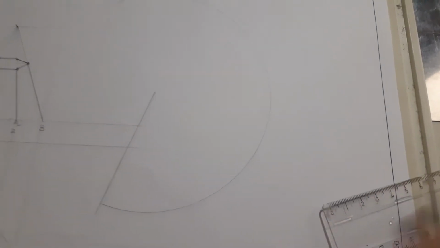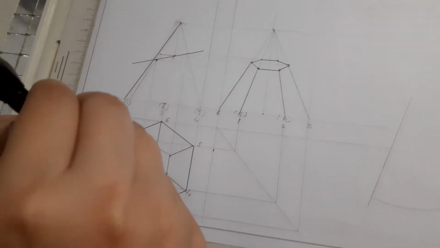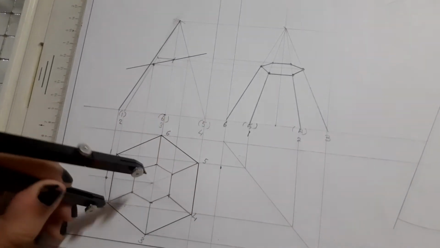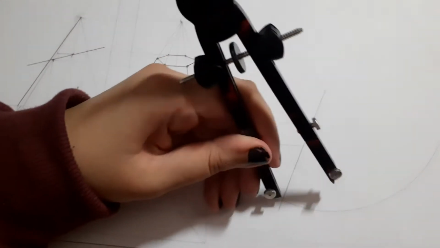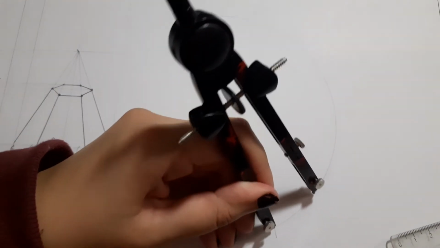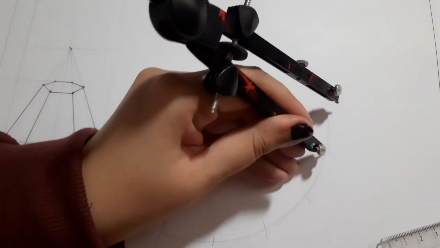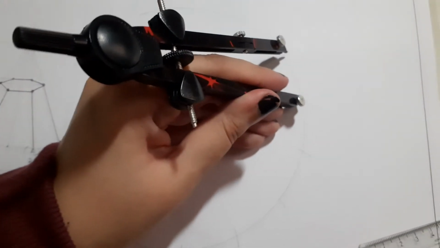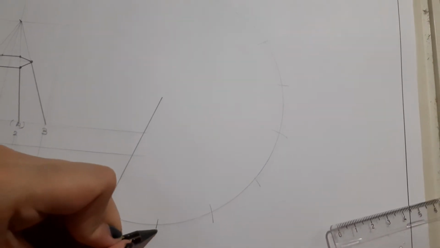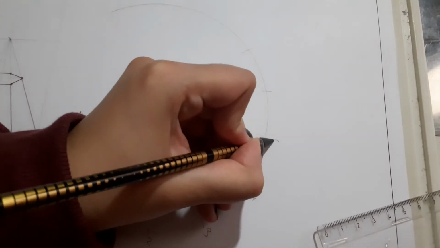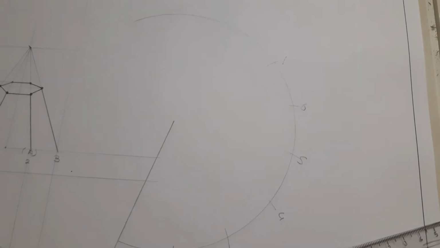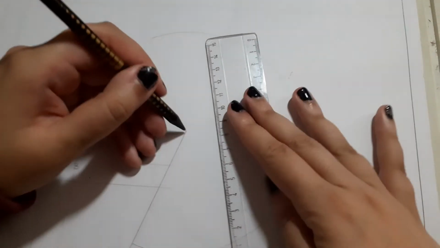Now we open the base one side, and since it's a hexagon, we have to draw 6. 2, 3, 4, 5, 6. And don't forget, number them. And again with 1, because 1 will lie on 1. Draw faint lines.